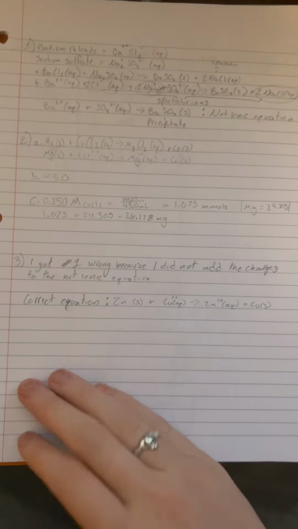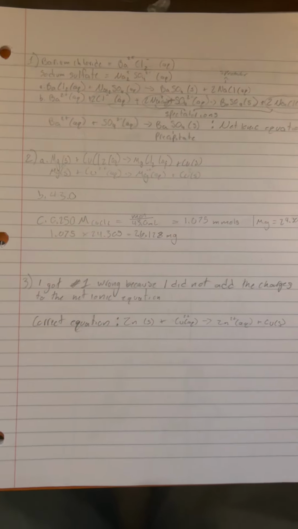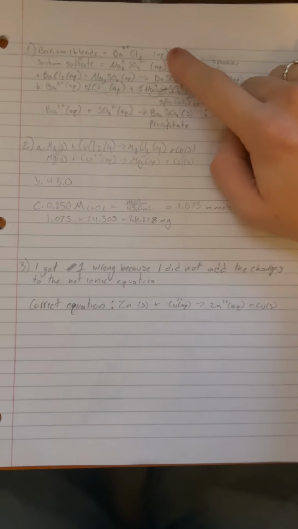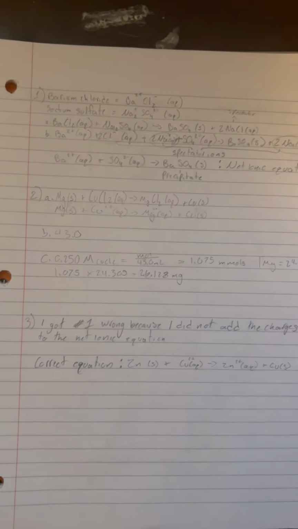So for question 1, it is asking for both the net ionic equation and the full chemical equation for the reaction between barium chloride and sodium sulfate. So first we have both of them written out with the charges and the correct coefficients, subscripts, and all of that.